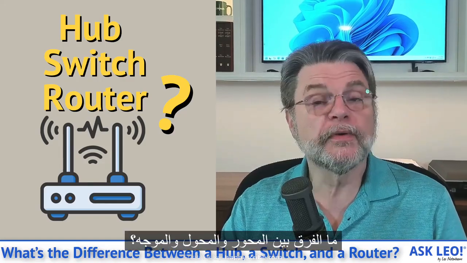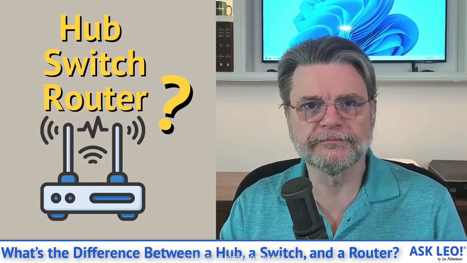What's the difference between a hub, a switch, and a router?